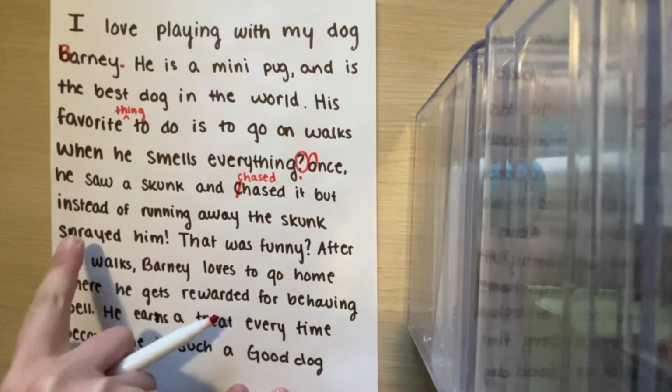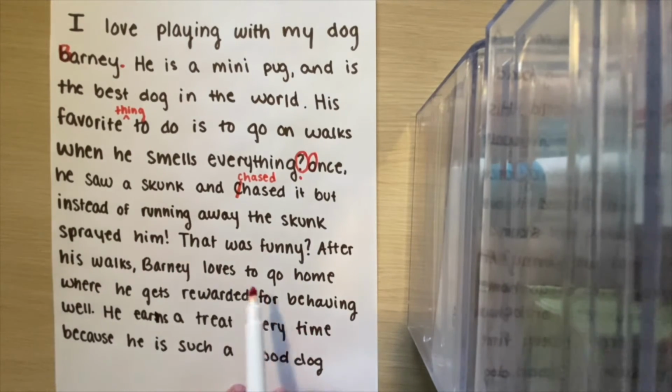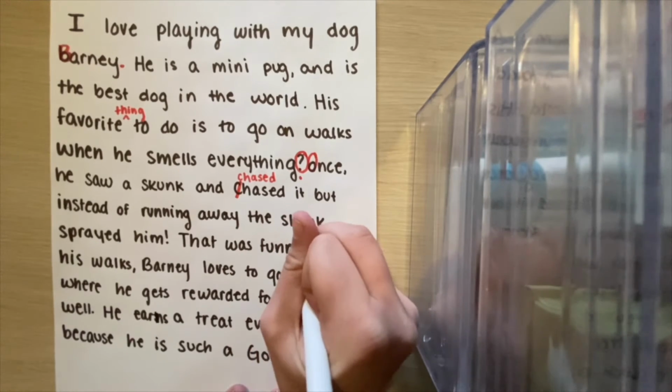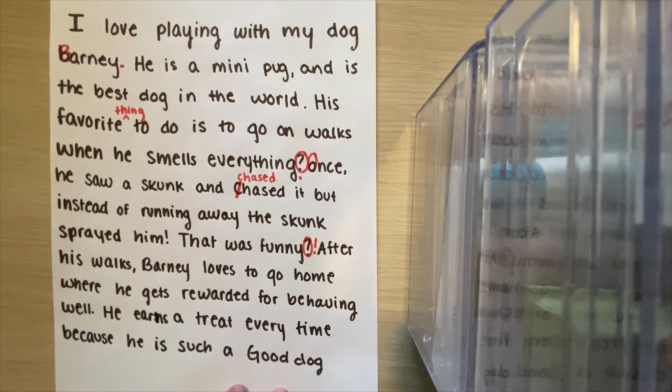Chased it, but instead of running away, the skunk sprayed him. That was funny. Now she is not asking a question. This would instead be an exclamation point because she's feeling an emotion. That was funny! After his walks, Barney loves to go home where he gets rewarded for behaving well. He earns a treat every time because he is such a good dog.